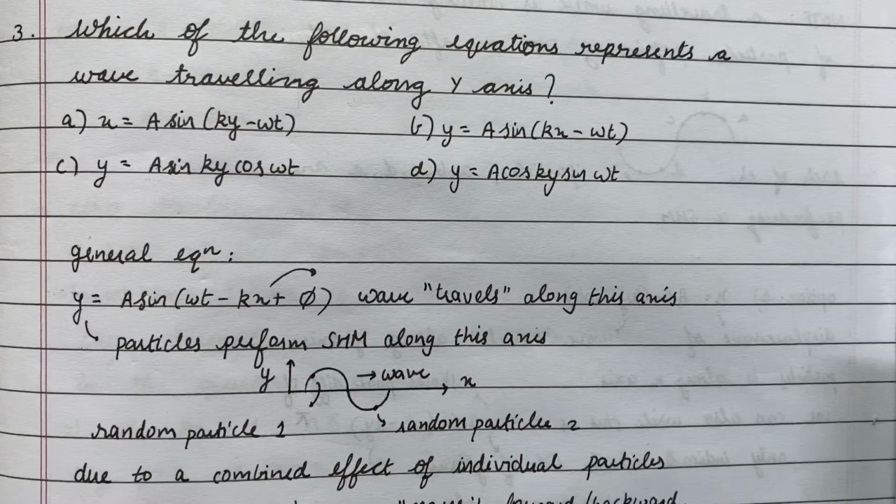The particles perform SHM along the axis to the left hand side of the equal to sign. That is, if I say y is equal to a sine (omega t minus kx plus phi), I mean that the particles are performing simple harmonic motion along the y-axis. Whereas the x inside the sine function, which is clubbed with k, shows the overall direction of travel of the wave. So in this case, it would mean that the wave travels as a whole along the x-axis.